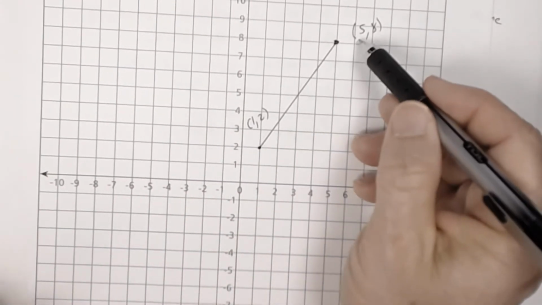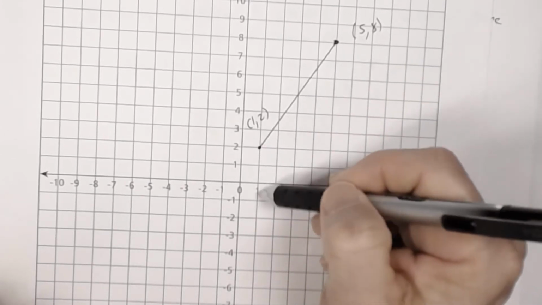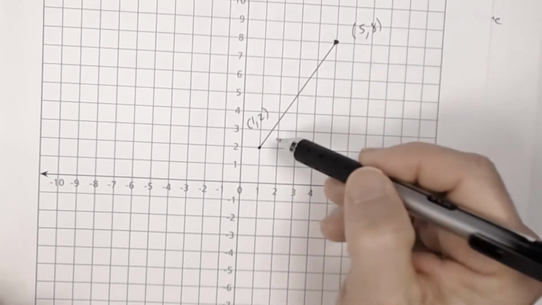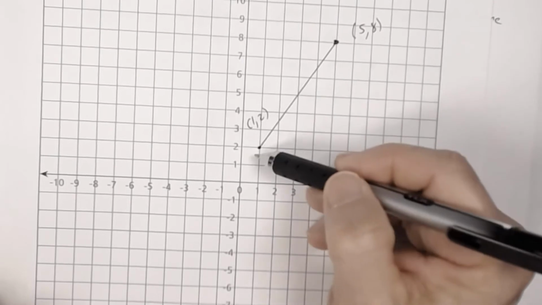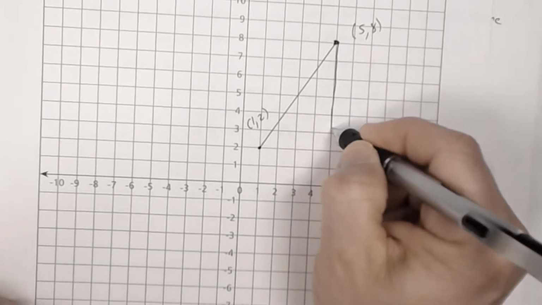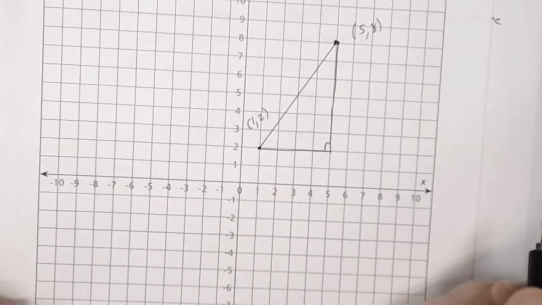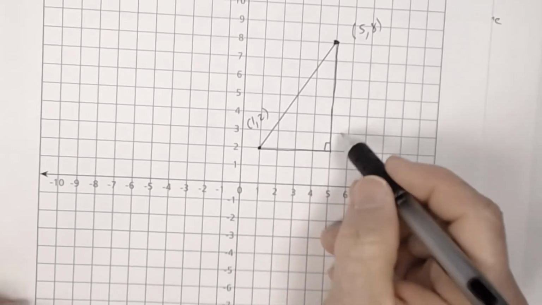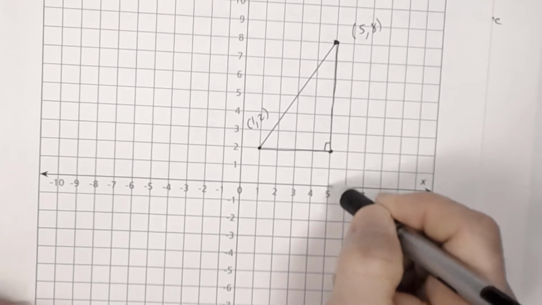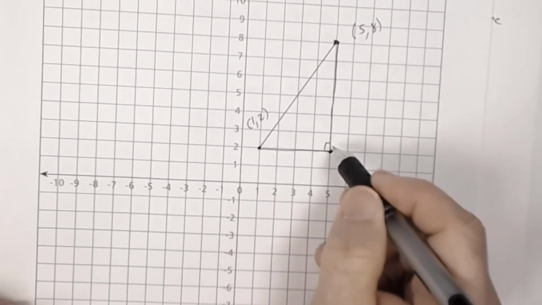So if I have the point 5, 8 and the point 1, 2, and I will find the distance between those 2 points, I'm going to go ahead and draw a right triangle, just like this, okay? All right, so I drew a right triangle. I want you to tell me what this point right here is. So do y'all agree that this point right here is 5, 2, right? 5, 2. Y'all agree with that, correct? 5, 2, okay?